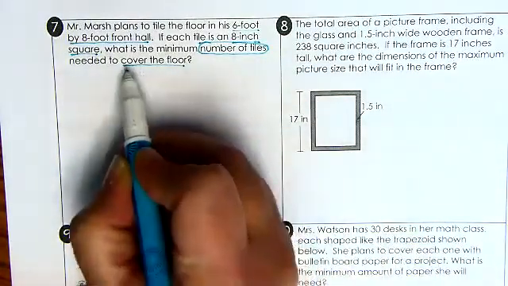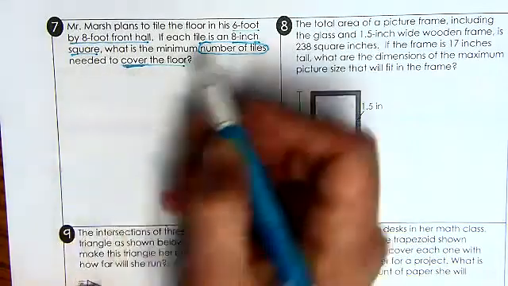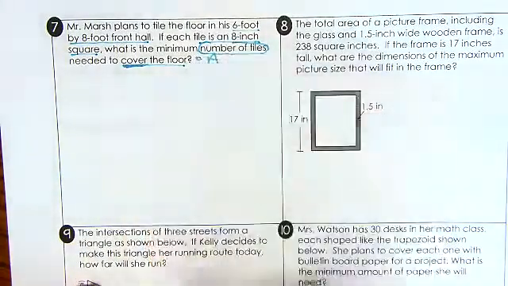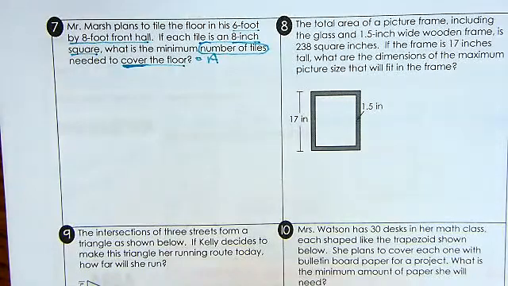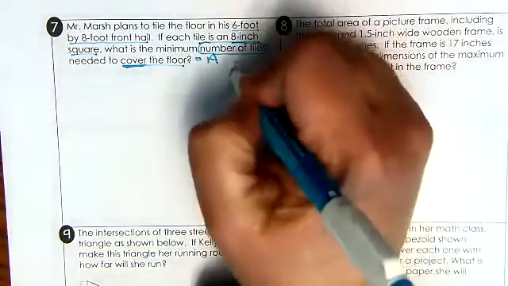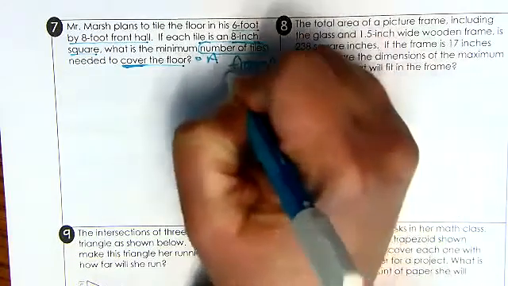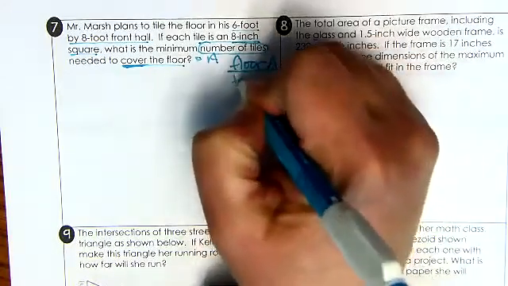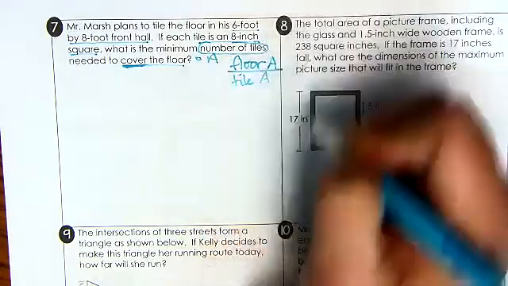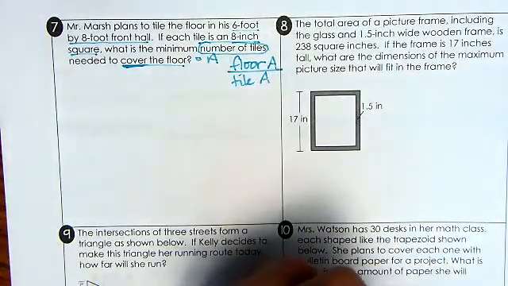Since we're talking about covering, that means we're dealing with area. Okay? So for this, I've got to find the area of the floor, and then I have to divide out the tiles. So my game plan is the floor area divided by the tile area, but they're different units.